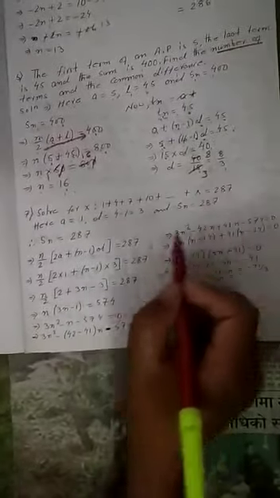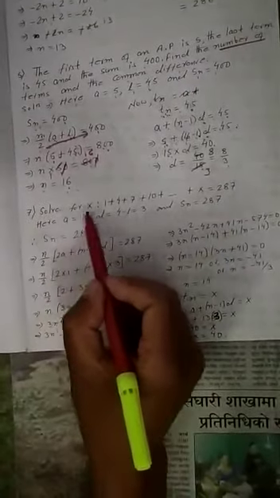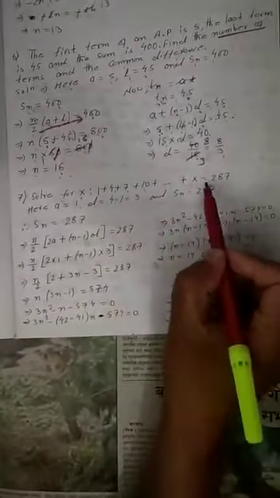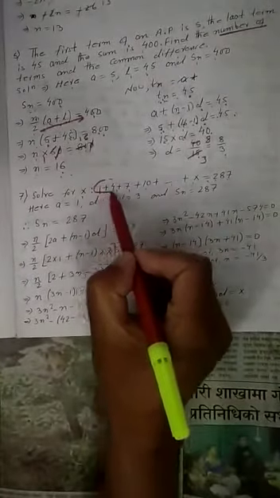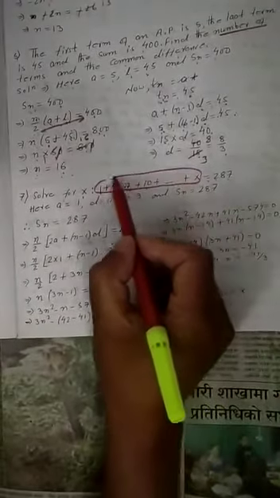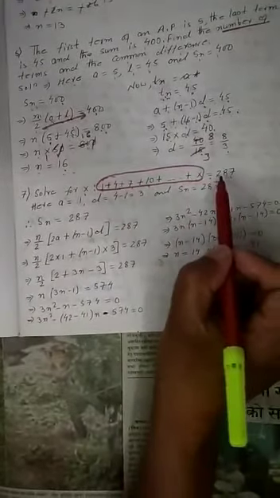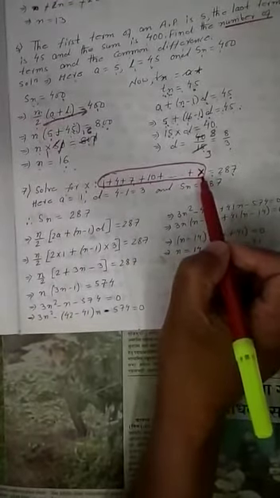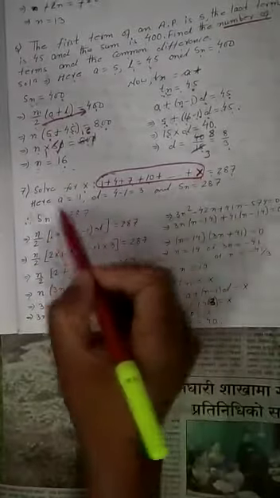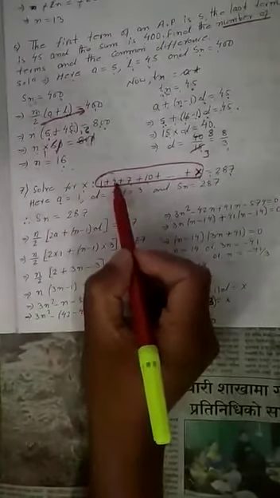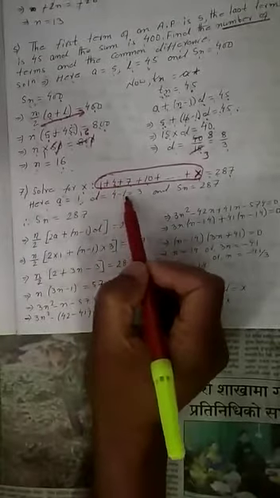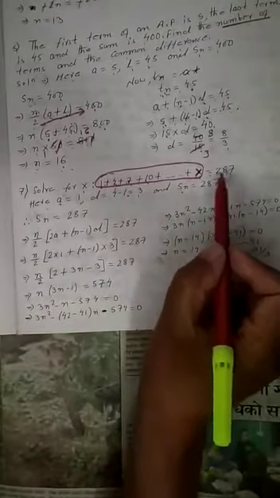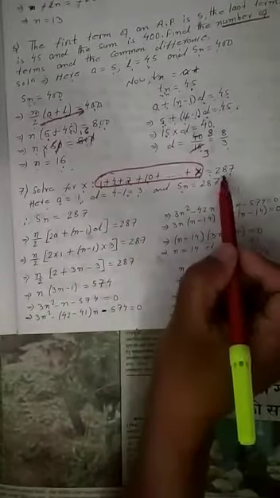So now the next one is a little bit confusing. Solve for x. So 1 plus 4 plus 7 plus 10 plus dot dot dot plus x is equal to 287. That means if you add this AP, the answer is 287. The problem here is that the last term is x. Okay, the last term is x and you are asked to find this missing x. So here the first term a is 1, the common difference is 4 minus 1, that is 3, or 7 minus 4, that is 3, or 10 minus 7, that is 3.